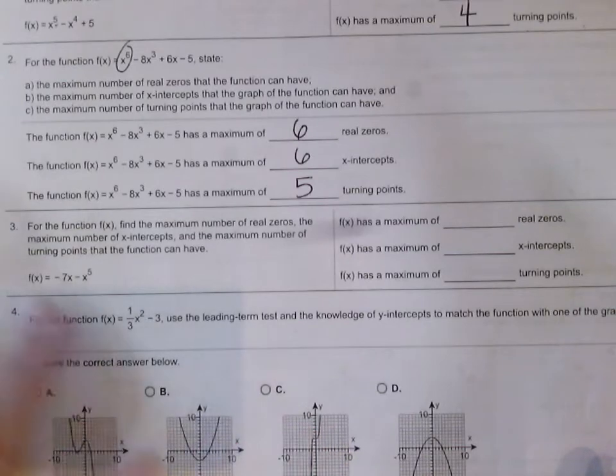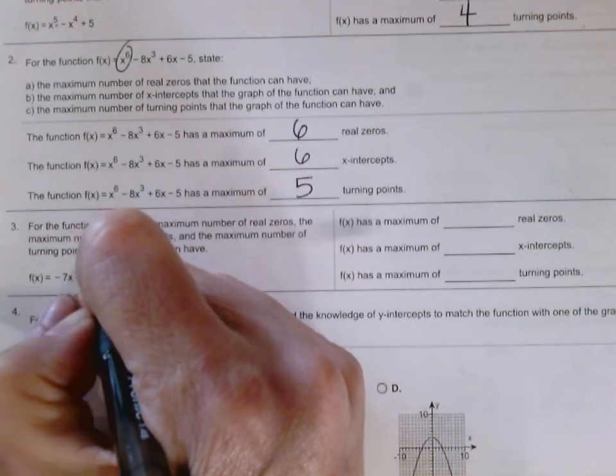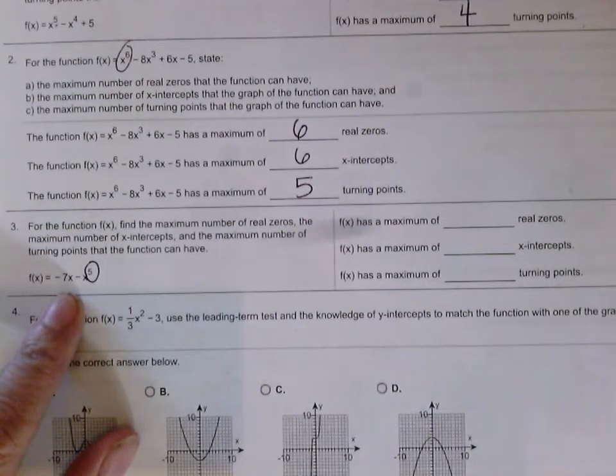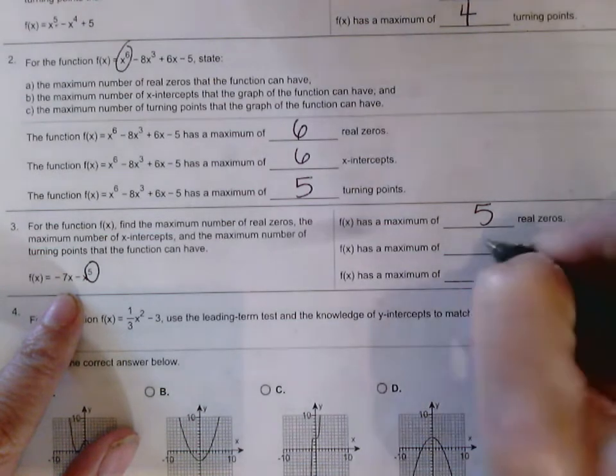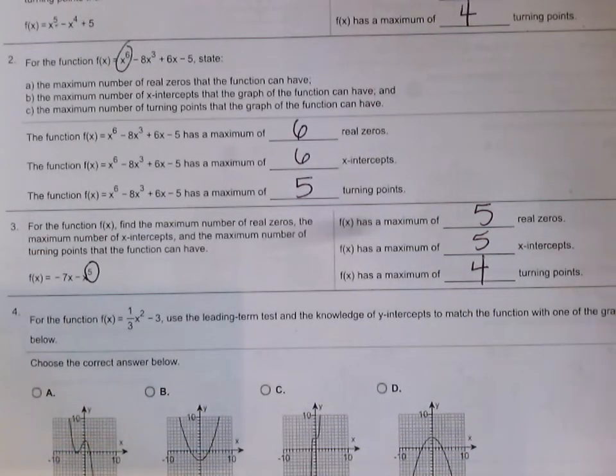Number 3, again, highest exponent. So be careful. This one, there's your highest exponent, that 5. So 5 maximum number of real zeros, 5 maximum number of x-intercepts, take away 1 to get 4 maximum number of turning points.